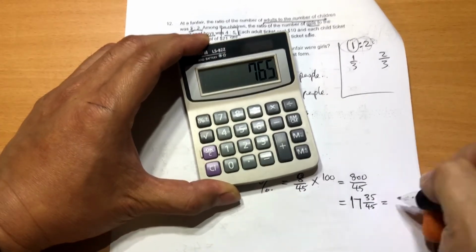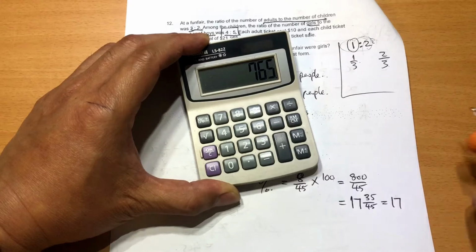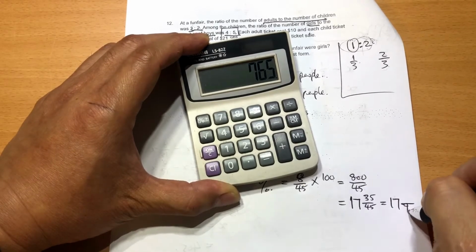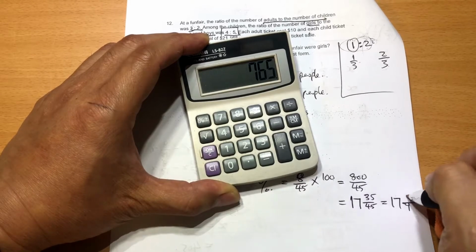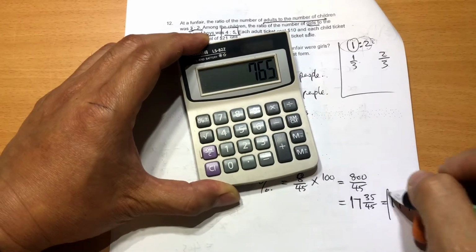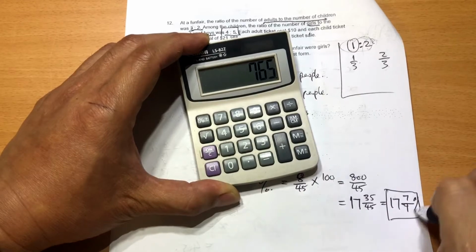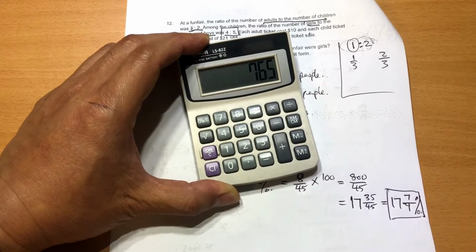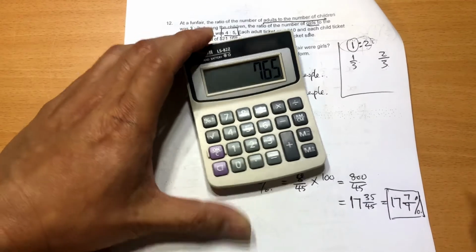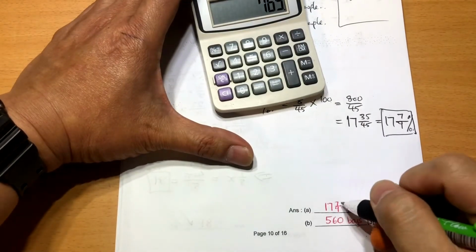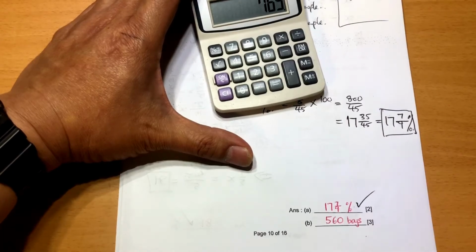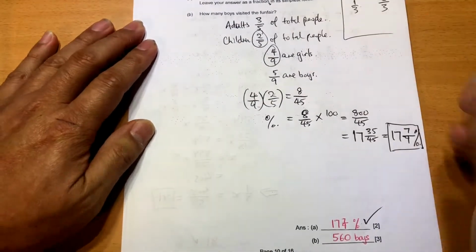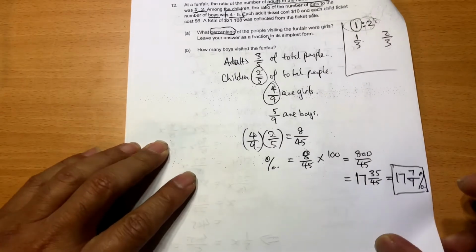What's that equal to in the simplest form? Divide by 5. 45 divided by 5 is 9. 35 divided by 5 is 7. So that's the final answer there, and that's in percentage. 17 and 7/9 as a percent. And the answer here, 17 and 7/9%. That's correct. Now let's look at part B of this question.